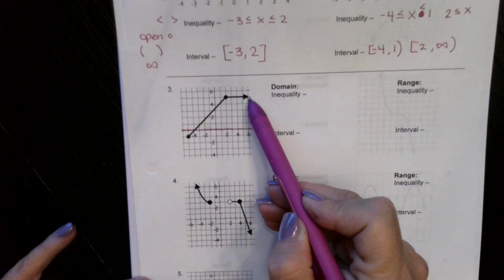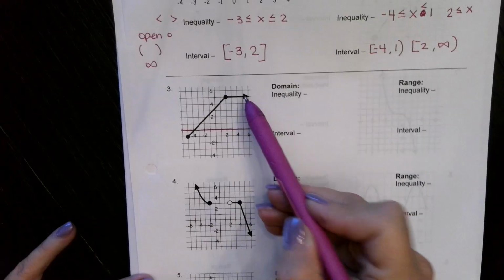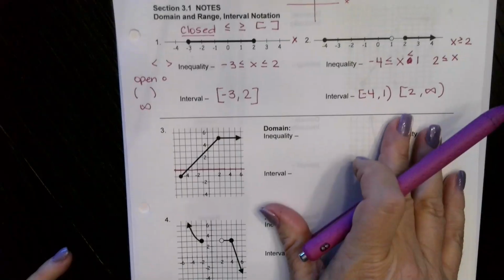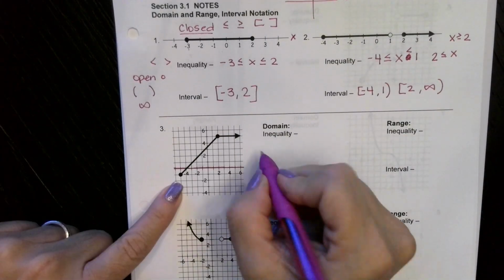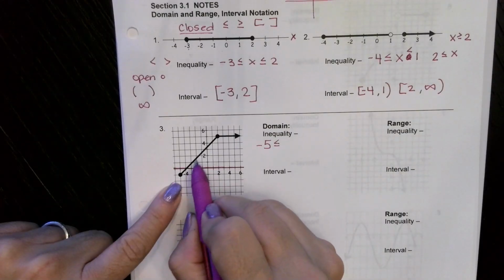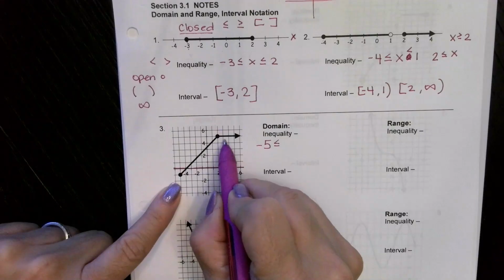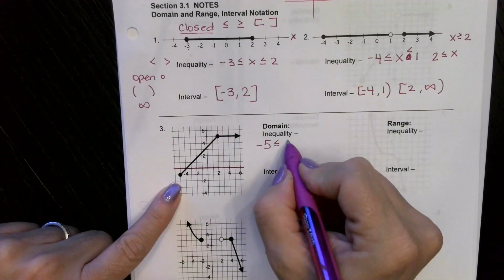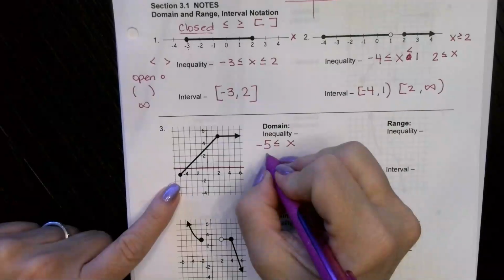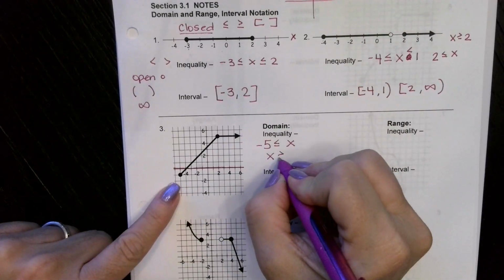I never lift up my pencil, so it's going to look like this one. My starting point is -5, and my x value is going to keep going. It's going to be bigger than -5, and x is going to continue. So I can write it as x is greater than -5. I can also write it this way: x is greater than or equal to -5.